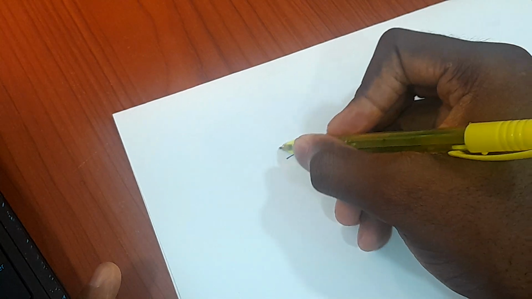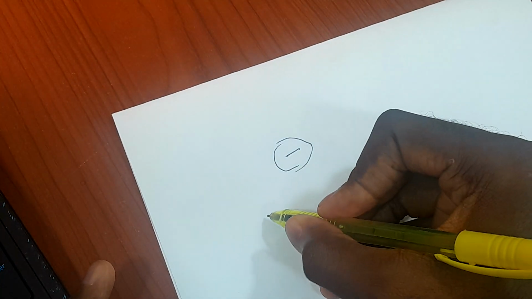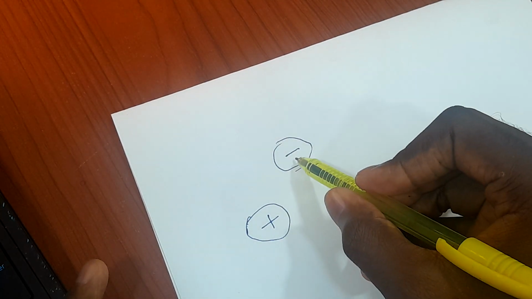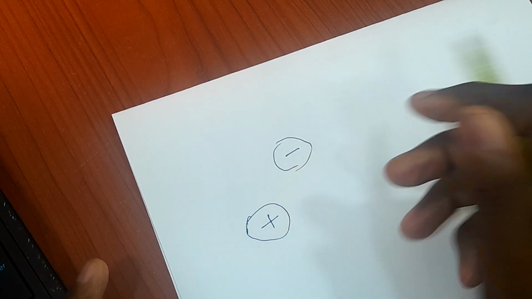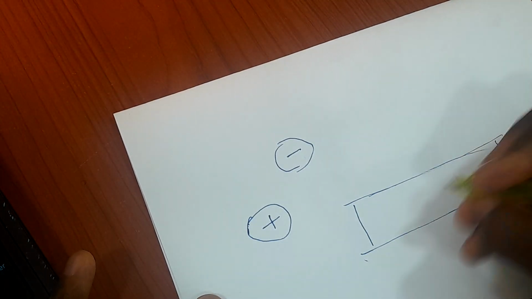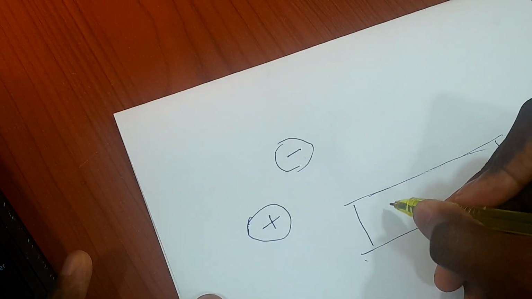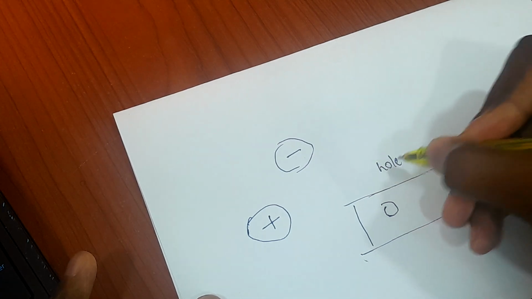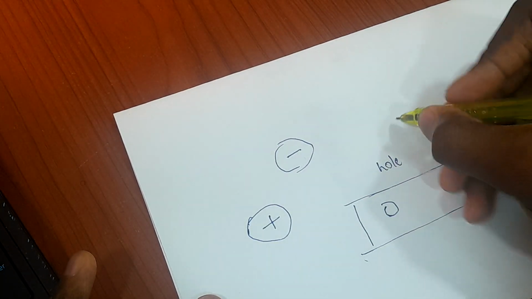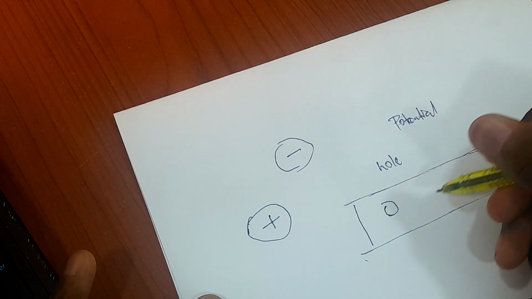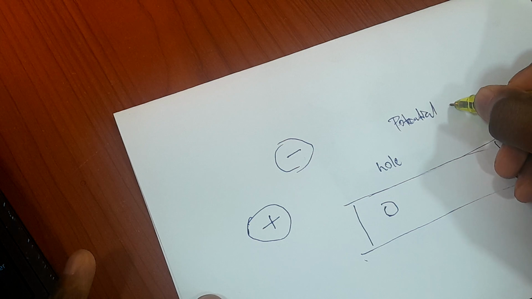Think of electrons as the actual charges, and then these don't really exist. These are more like spaces that electrons could exist in. So in that cross section of a wire where we have these charges, anywhere there's an empty space, think of it as a hole, which is just a potential. It's a space that an electron could exist in, a potential for an electron.